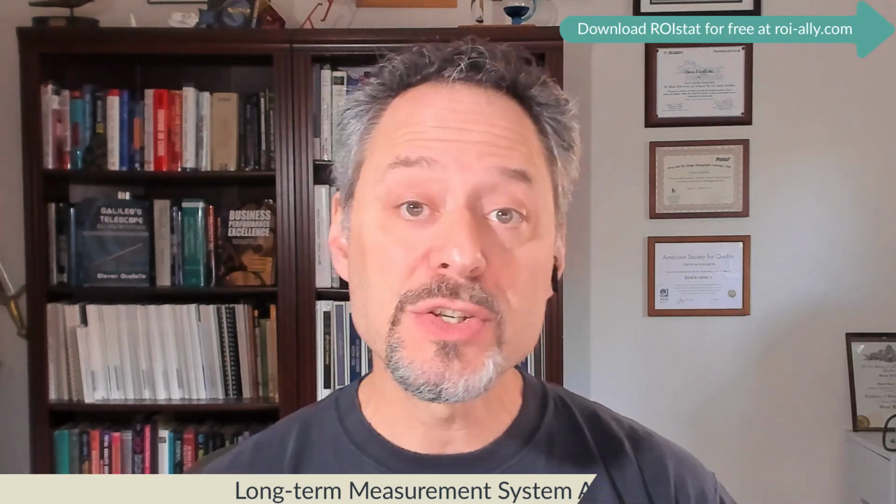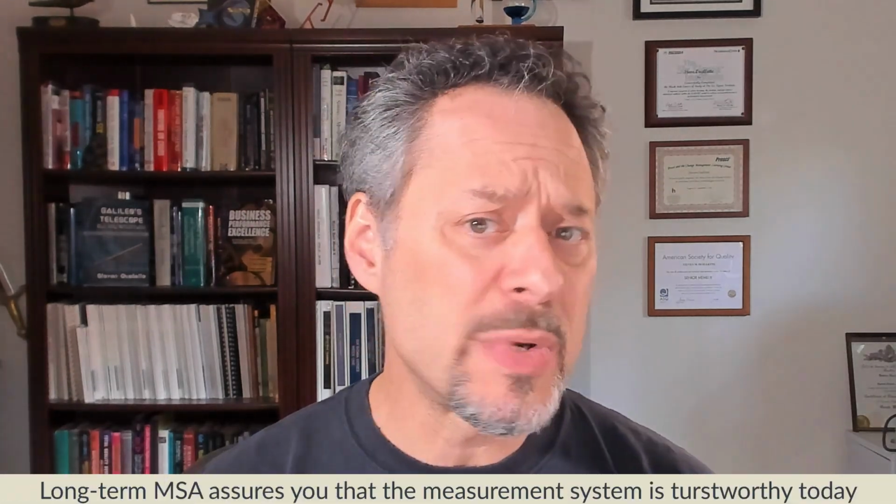So what's a long-term measurement system analysis, or MSA? A long-term MSA tracks that measurement device and system over time to make sure that it hasn't changed from the time that you last tested it. For example, a calibration sticker is a point in time that it was calibrated to a particular standard, but that doesn't say anything about what's happening today.